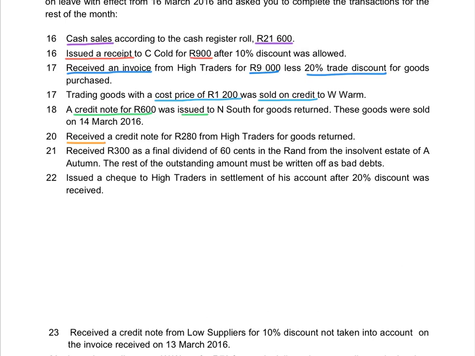Received a credit note for 280 for goods returned. If we receive a credit note, we receive it from the creditors. So we receive an invoice when we buy goods, and we receive a credit note when the creditors are prepared to reduce our account, either because there's a mistake on the account, or the wrong goods were delivered, or because goods were returned. Therefore, this entry will be in the Creditors Allowances Journal, because if we reduce the account of a creditor, it will be recorded in the Creditors Allowances Journal, except when you pay their account.